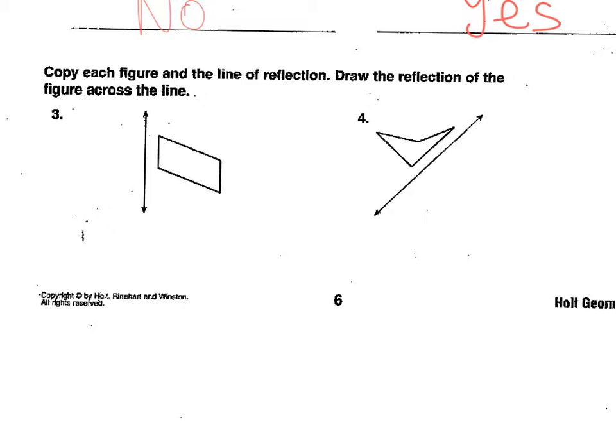And then trace the line. If you use patty paper, you trace the line, and then you also trace the figure that is given, in this case this quadrilateral, this parallelogram. And now flip the paper over the line. It's hard for me to show you that because I don't have patty paper here.